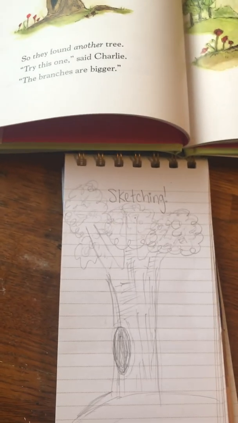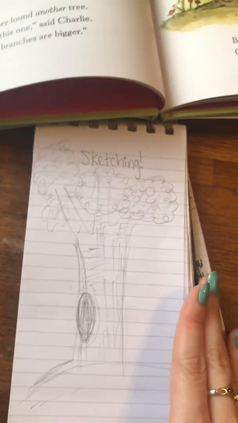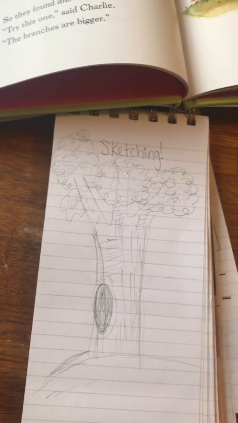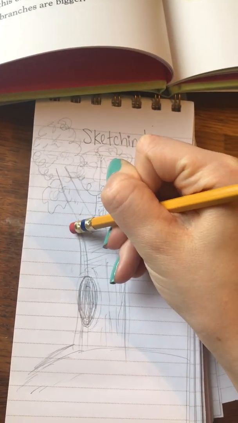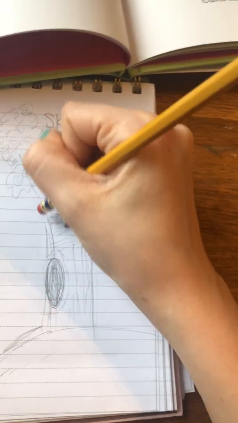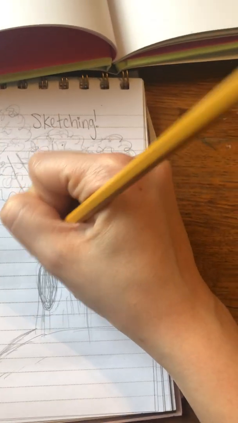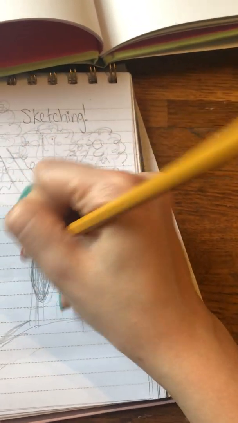Great job, awesome. So now that we're done sketching, we're gonna clean it up a little bit. So I'm gonna go in with my eraser and I'm gonna take out some of these extra lines that I did in the beginning that I might not need.